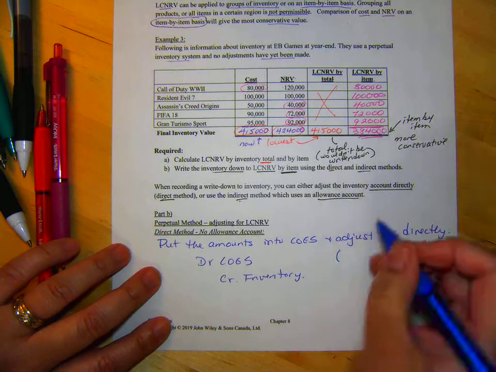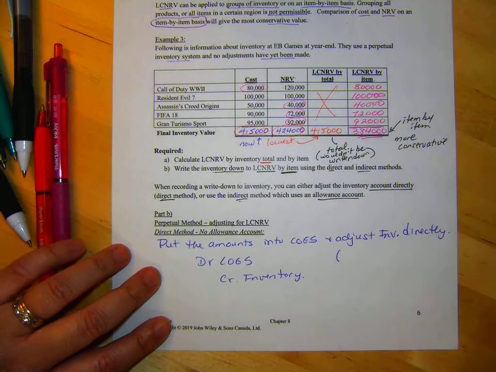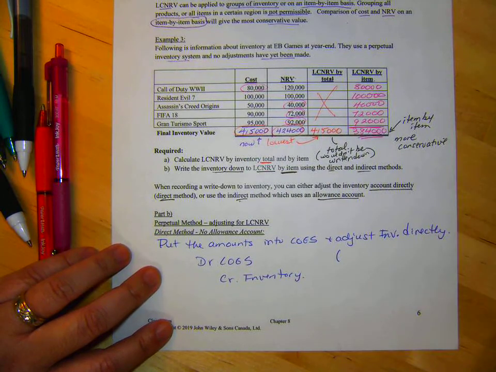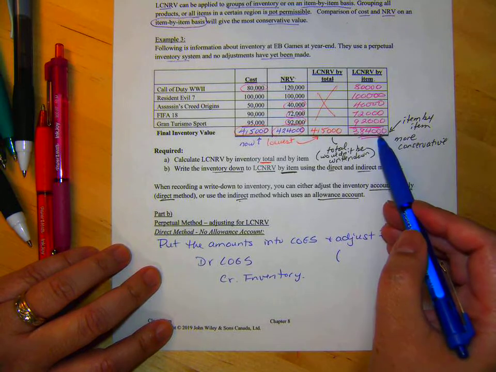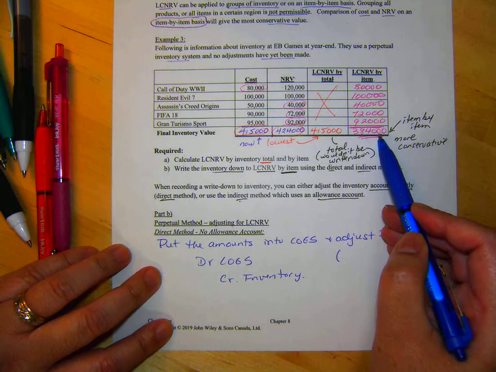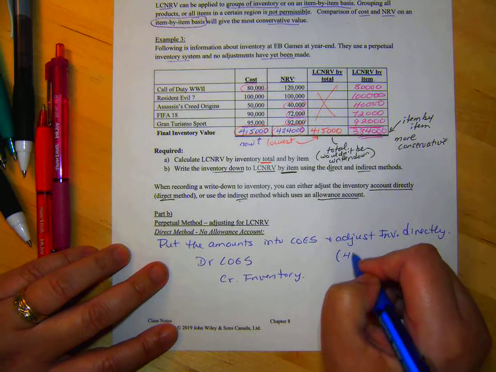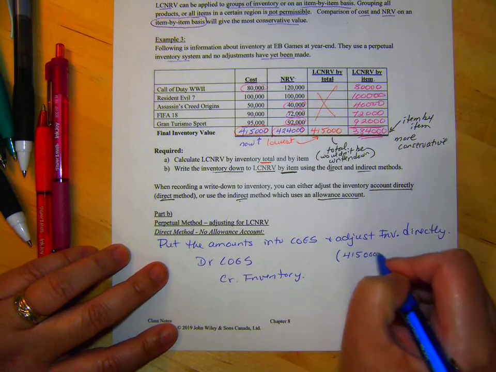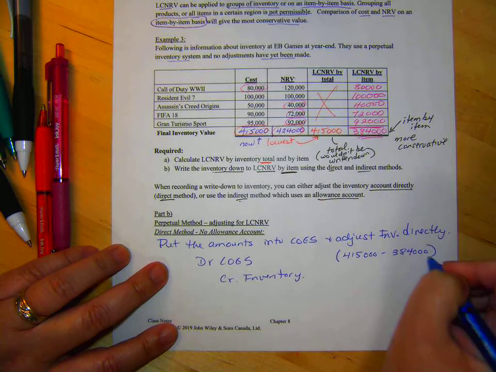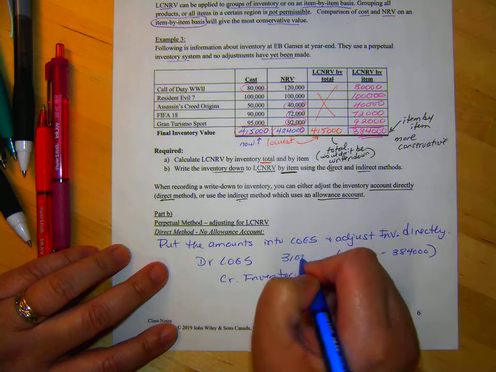And the difference is, what number should I be subtracting? Where do we want it to be? We want it to be down here. Where is it right now? Right here. So we've got to write it down by the difference. So 415,000 minus 384,000 is 31,000.